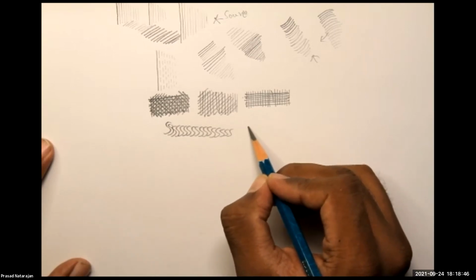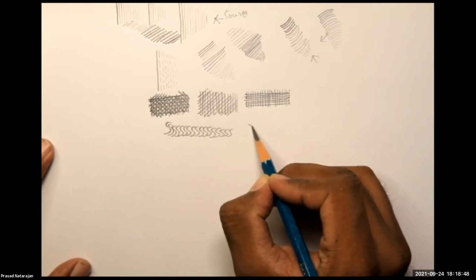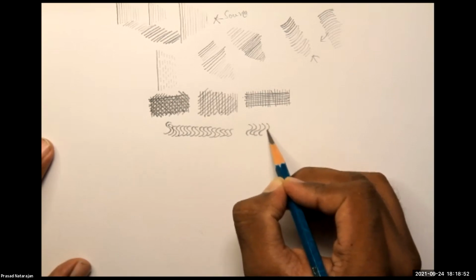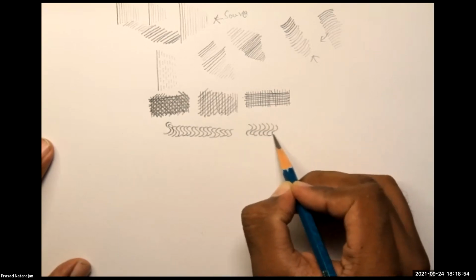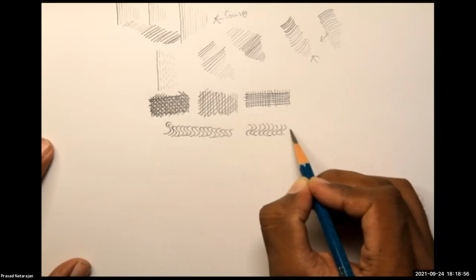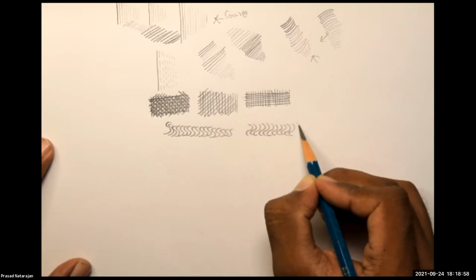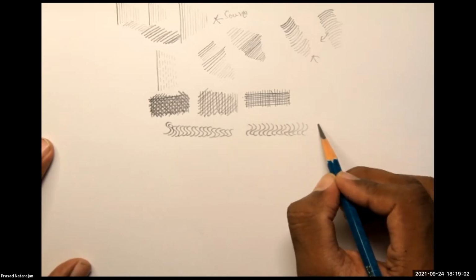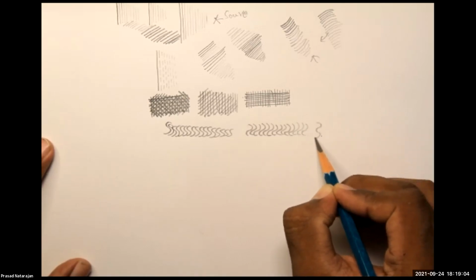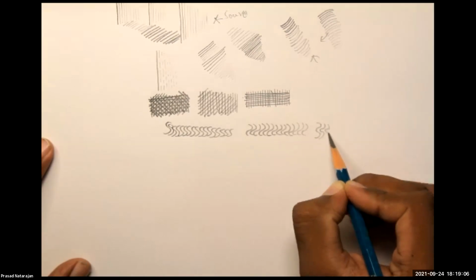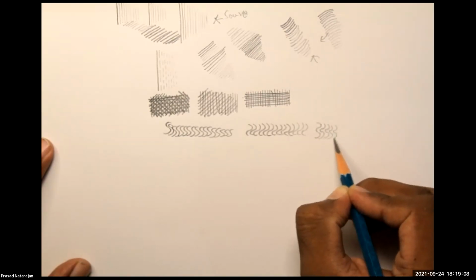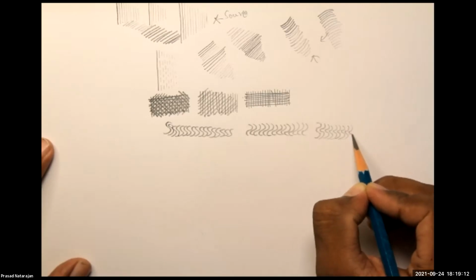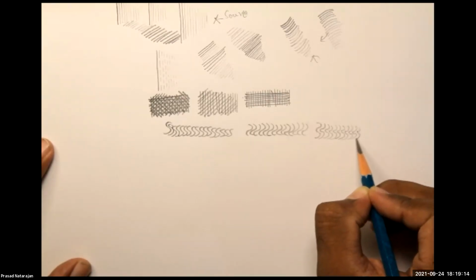So these S curves will help you whenever you do drawings and mark makings like that. That's why we practice these S curves. They're everywhere in nature, these kinds of curves, not only lines.